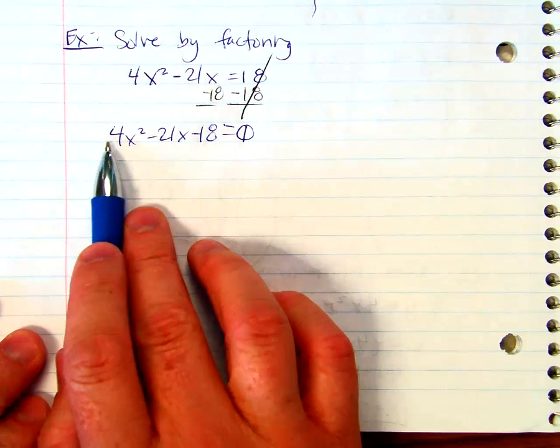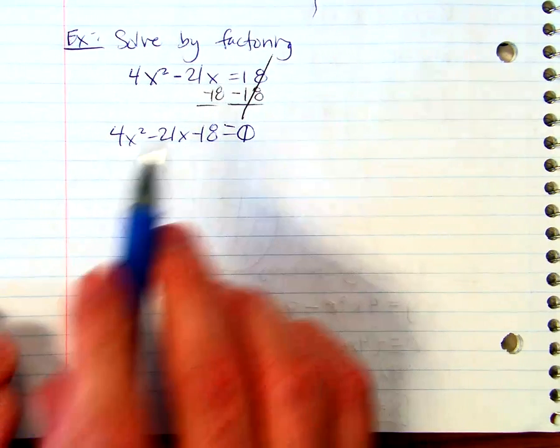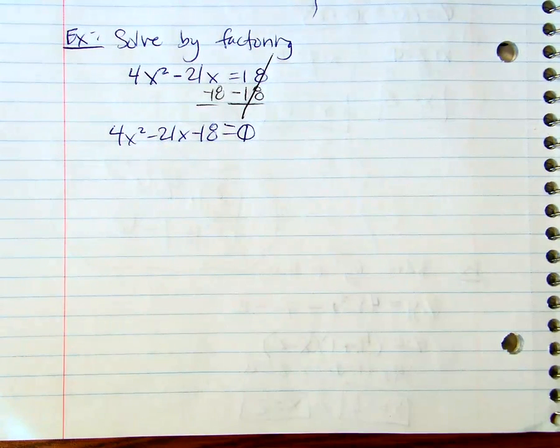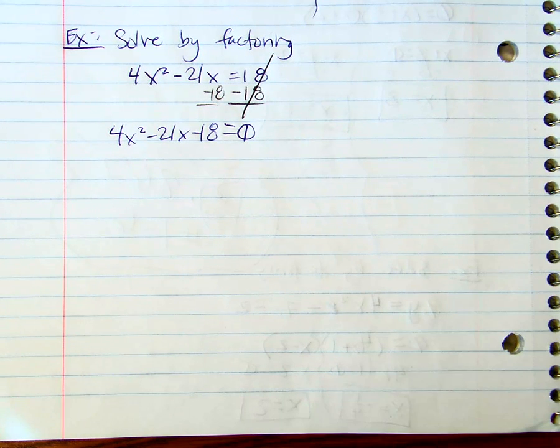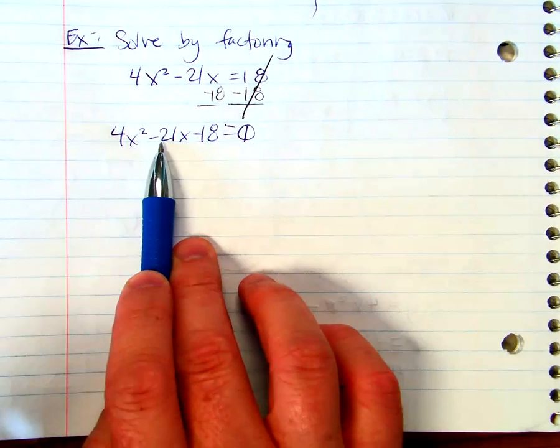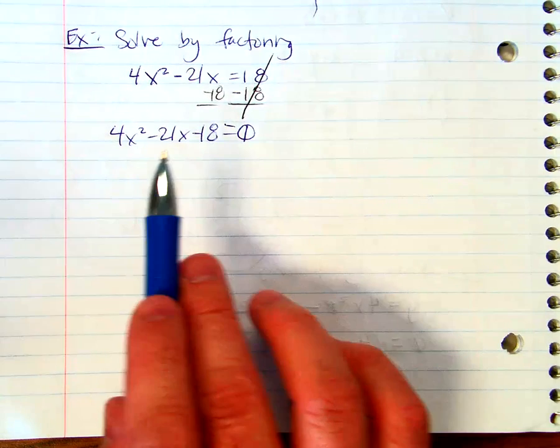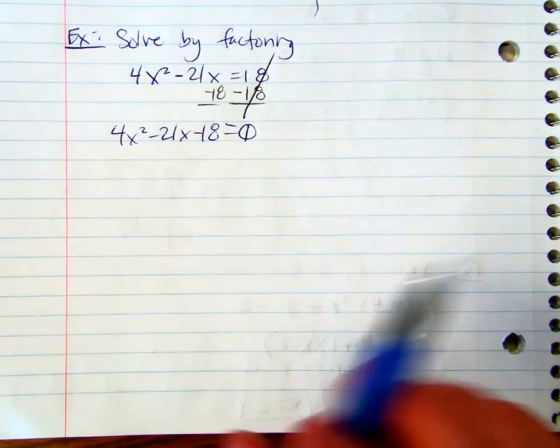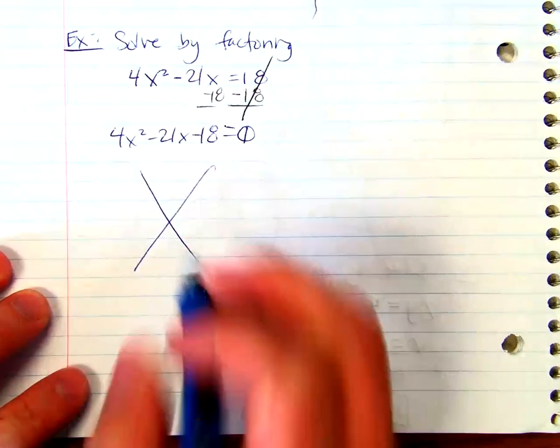First of all, do these numbers, 4, 21, and 18, have anything in common that I could factor out? Because that would be very helpful. I don't think so. Nothing there, right? 21's not a multiple of 4, neither is 18. 21's not a multiple of 2. Those are the only options for the 4, so we can't do that. So let's just jump straight into the x method.